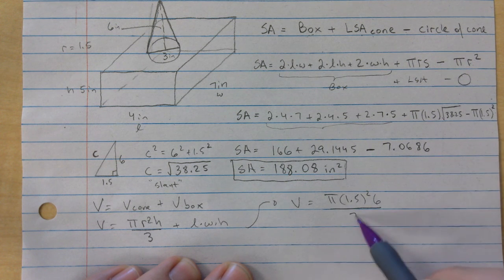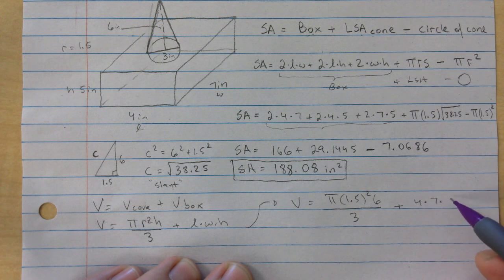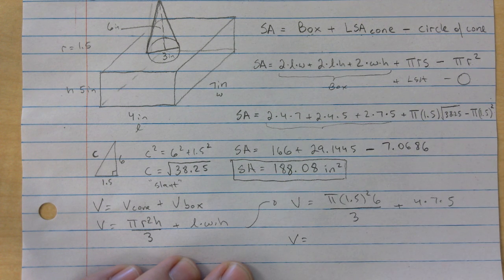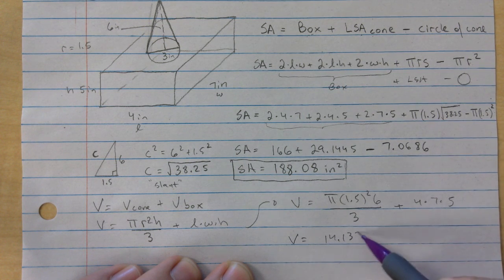We're given that divided by 3 plus 4 times 7 times 5. This is 14.1372 rounded.